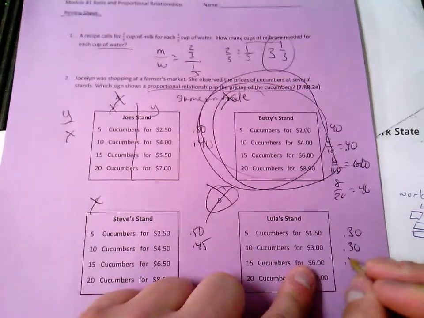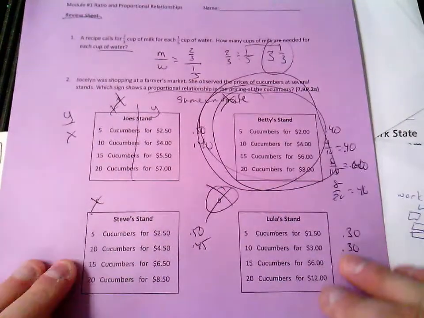Because I did this one and it was 40 cents right there. All right. Okay, moving right along.